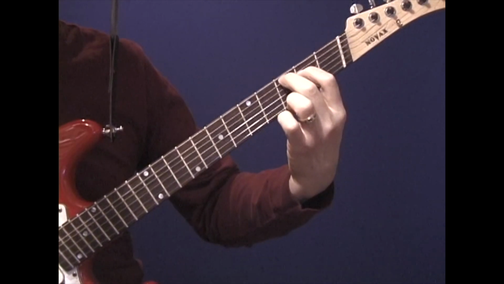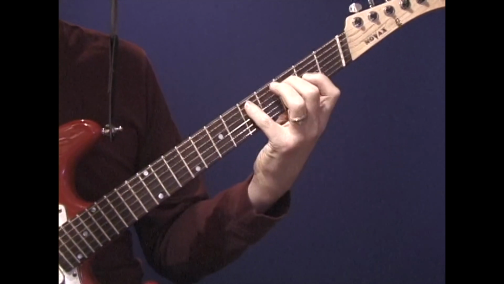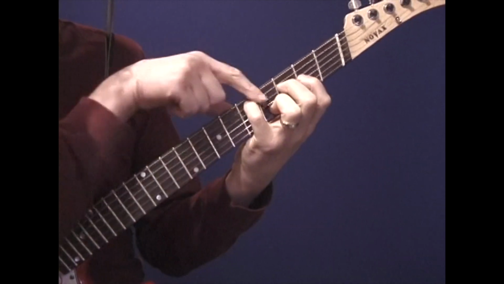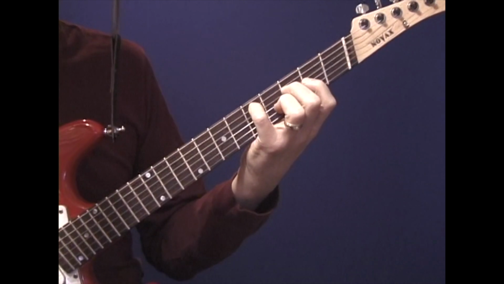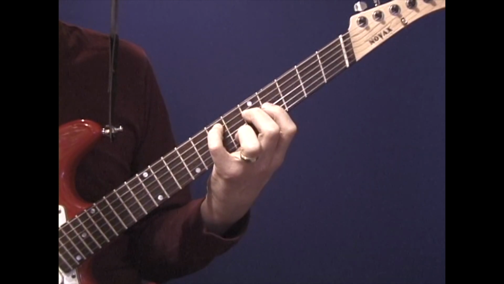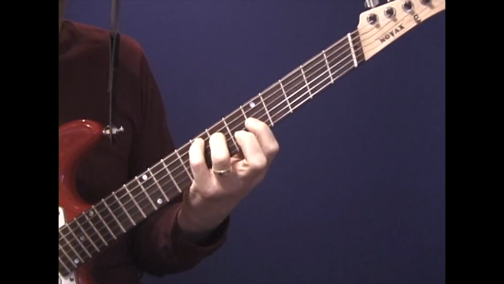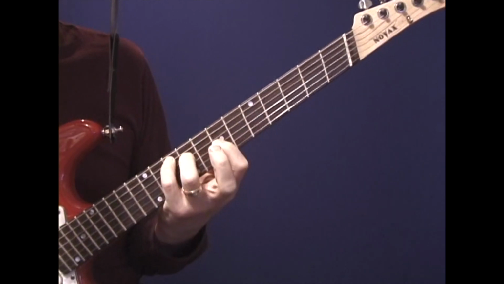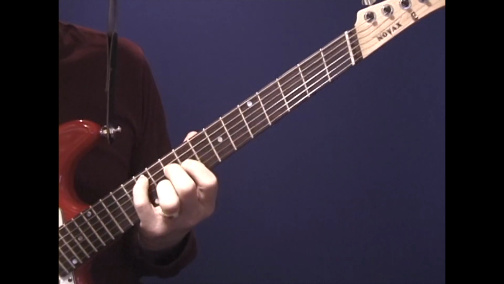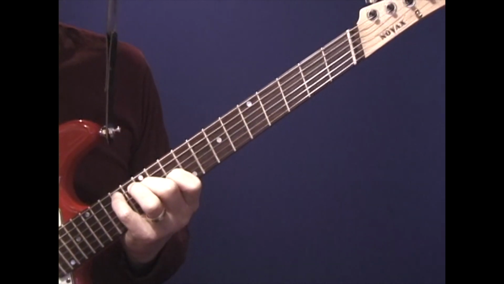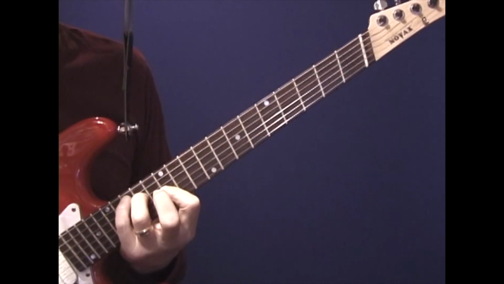So here are the chords one more time. C major with the 3rd string open, 1 major, D minor with this 1 fret interval between these 2 fingers, D minor, a 2 minor, E minor, a 3 minor chord, F major, a 4 major chord, G major, a 5 major chord, A minor, a 6 minor chord, B diminished, a 7 diminished chord, and C major, a 1 major chord.